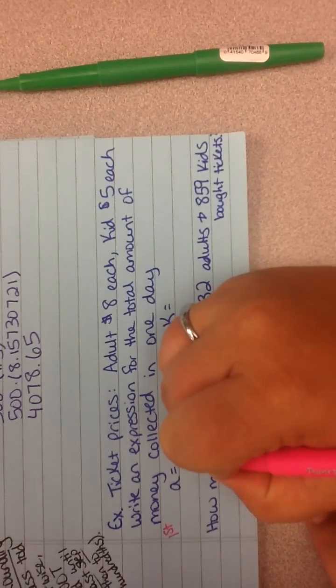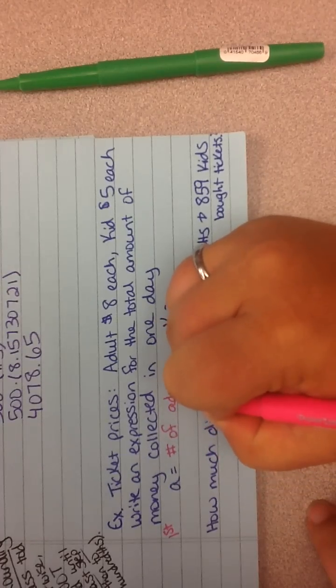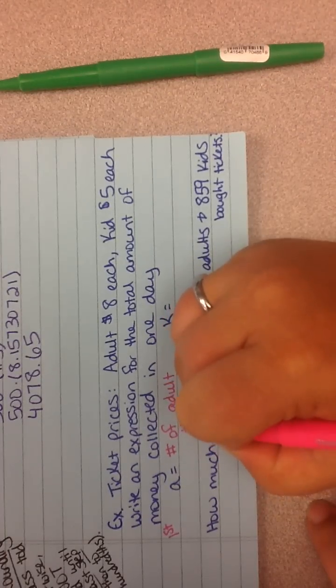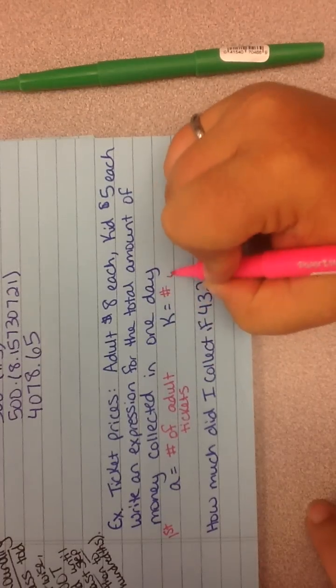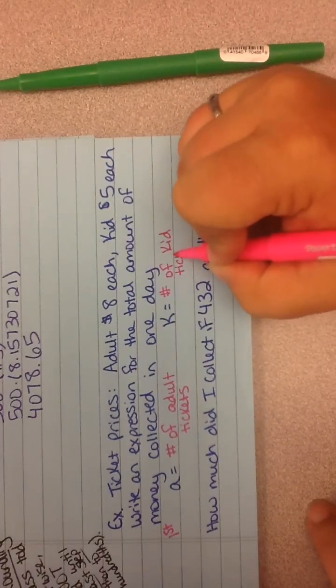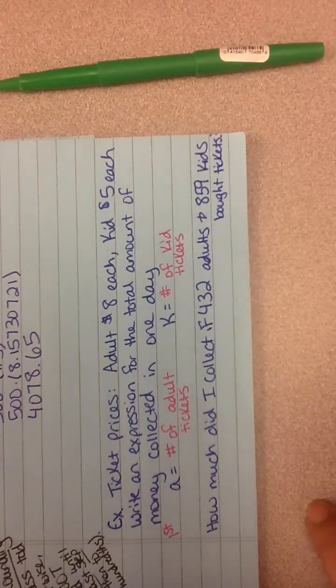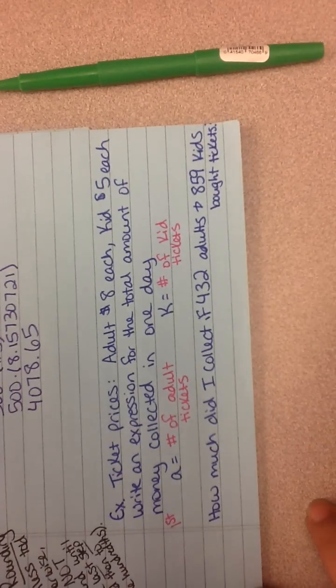A is going to be the number of adult tickets, and K is going to be the number of kid tickets. Okay. We need to write an expression. Where am I going to fit that? Okay.